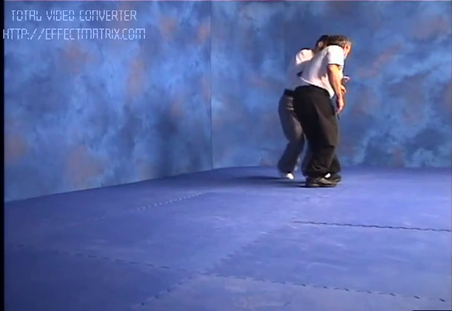This is a shuffle and C-step movement. We'll begin just going back and forth without comment really, and then we'll break it down after that. In this position, twist stance.